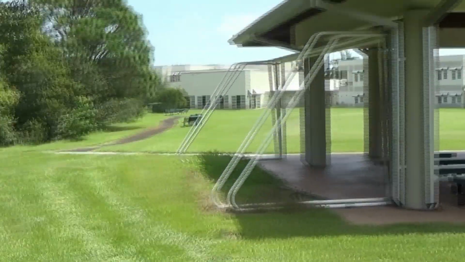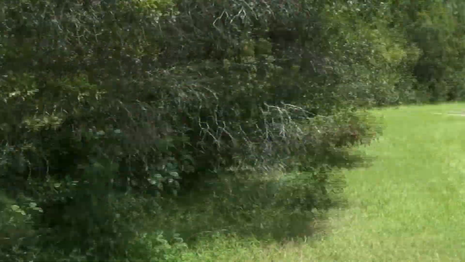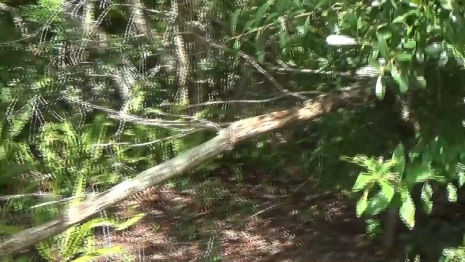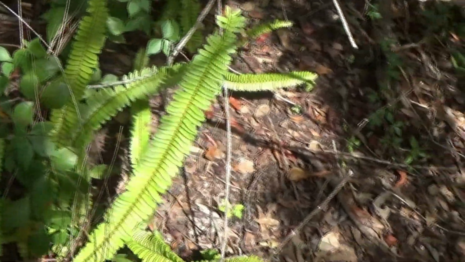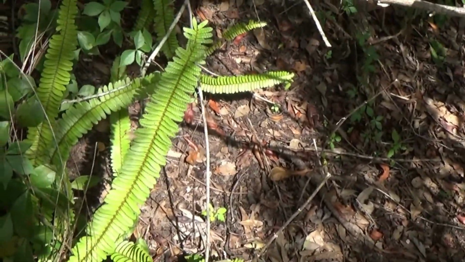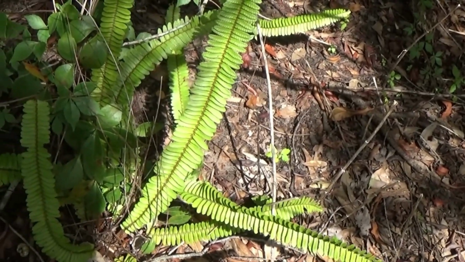Well, I did notice, making my way around the pavilion here toward the parking lot, that on the edge of the woods there are some ferns. So we'll go ahead and get these. I will stop as well by the library up here on my way out. These ferns are Boston fern. Boston fern, division Pterophyta.